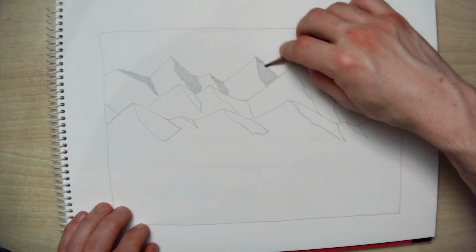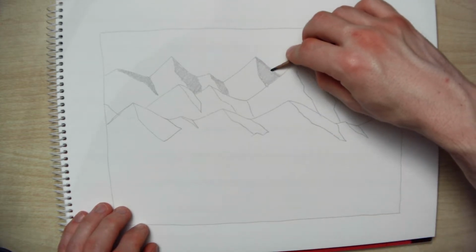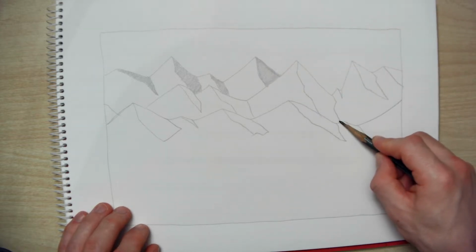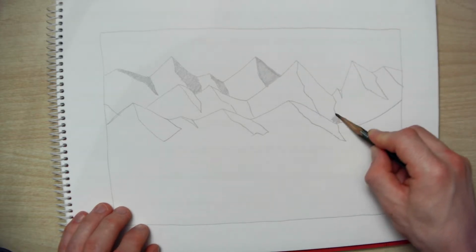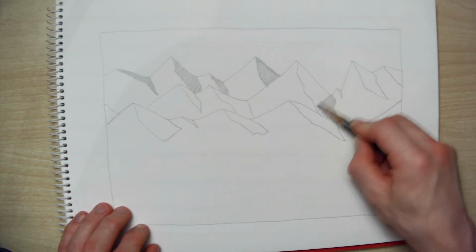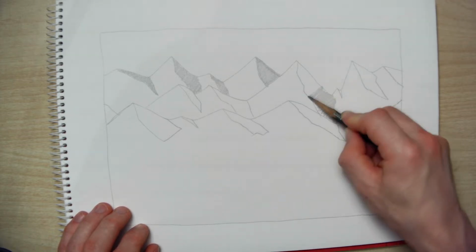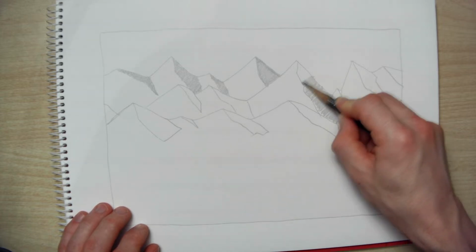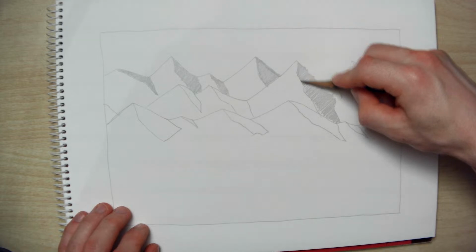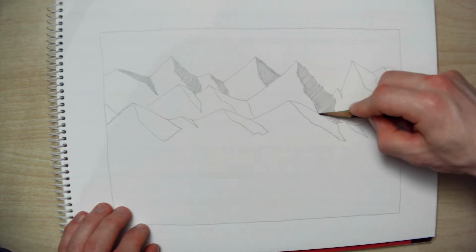I went way too far out. My cross-hatching line's right there, so I'll extend that a little bit. Okay.